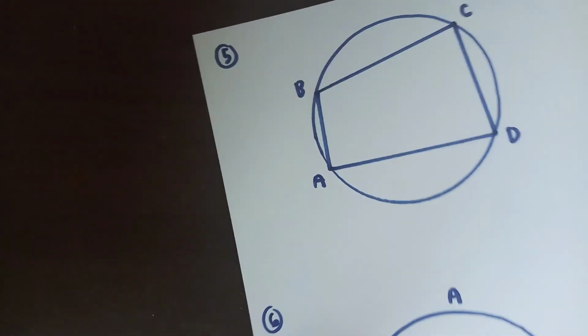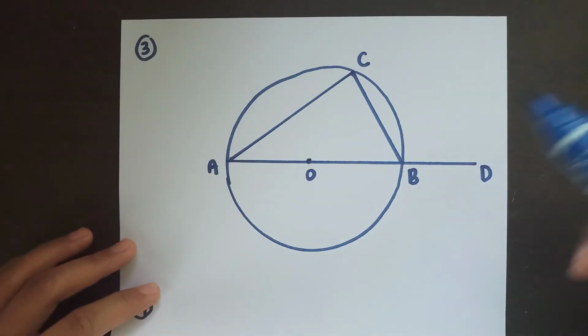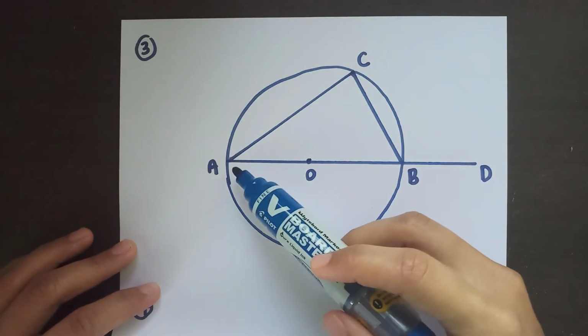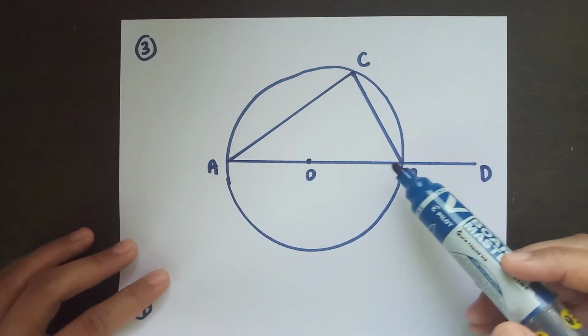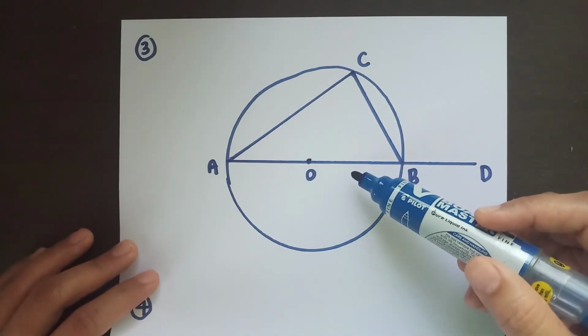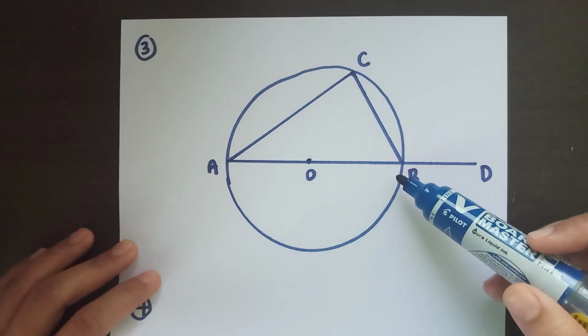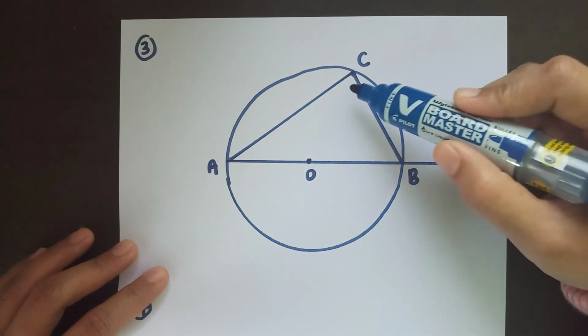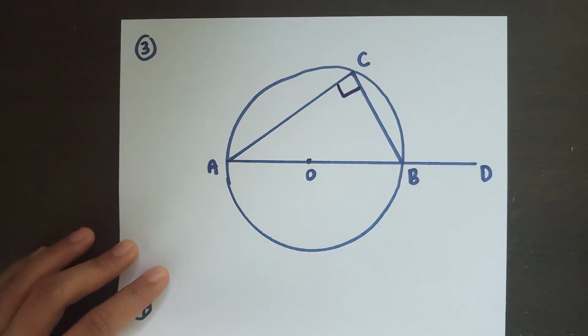The third property is this one. If you have a triangle inside a circle, and one of the sides of the triangle is the diameter of that circle, it simply means you have a 90-degree angle, or a right angle triangle.